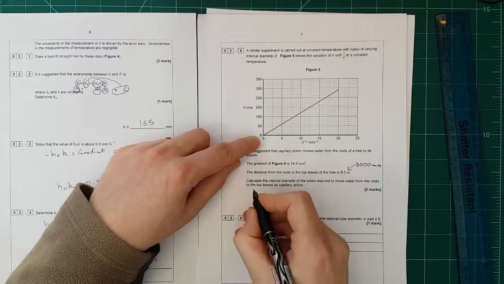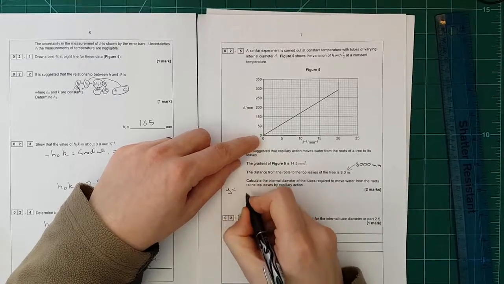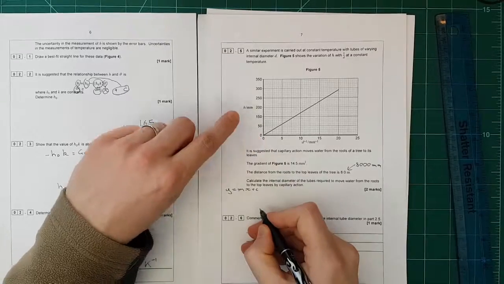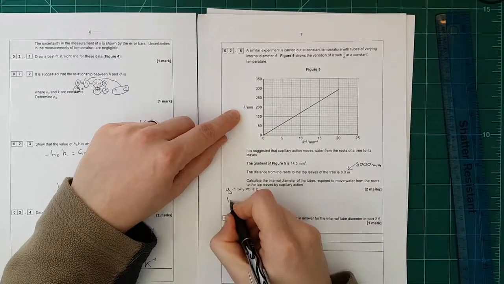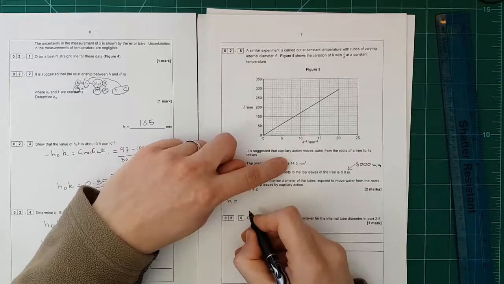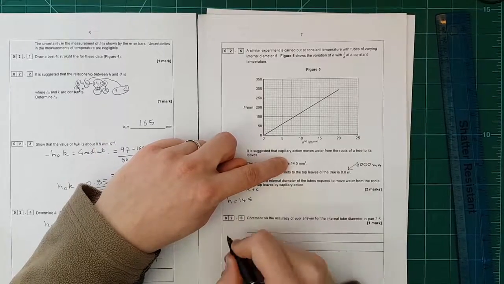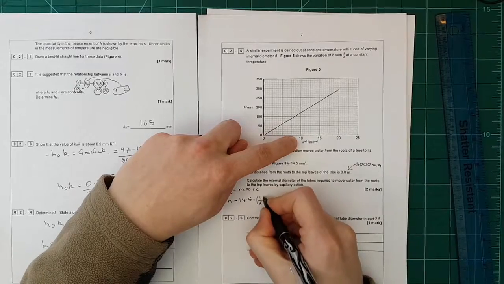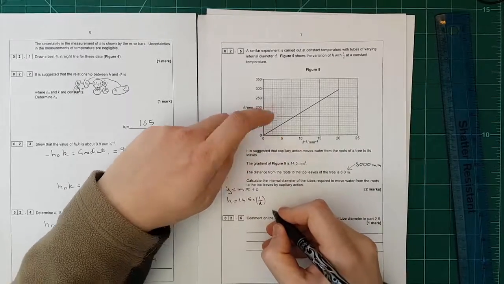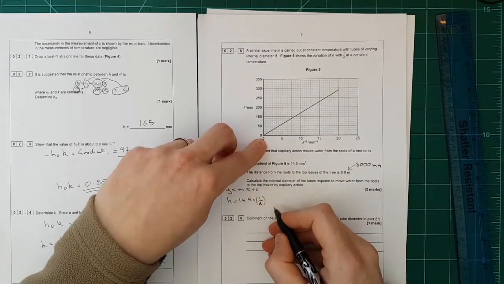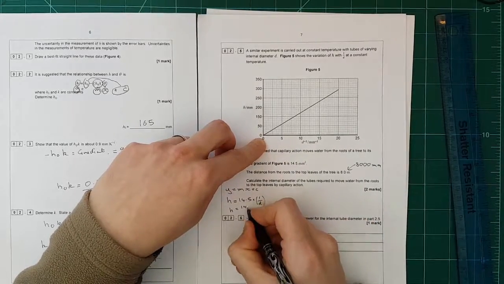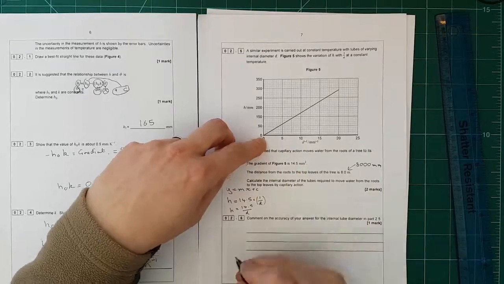So here goes. First of all, we need the equation for a straight line. So y equals mx plus c. Well, y in this case is h, m is 14.5, x is 1 over d, and c is the y-intercept, which is going to equal 0. So that's just h is equal to 14.5 divided by d.